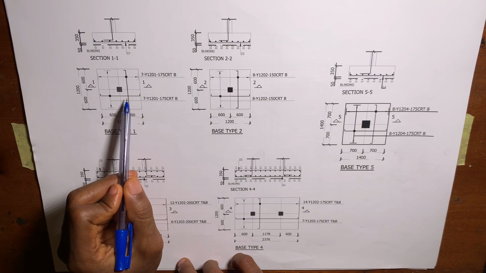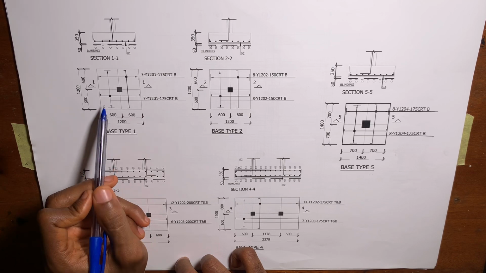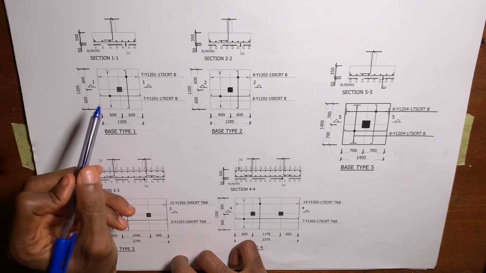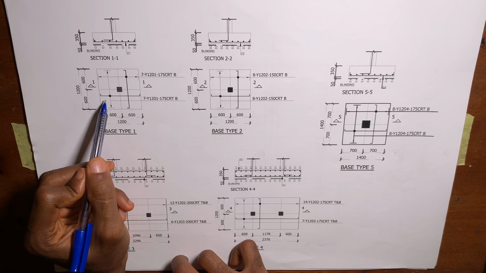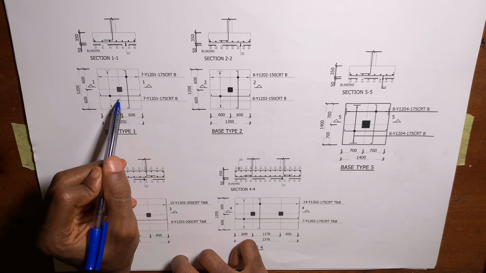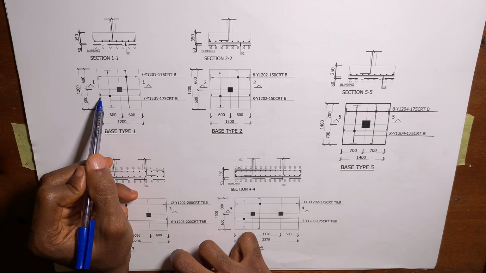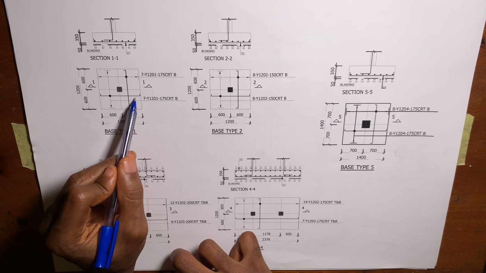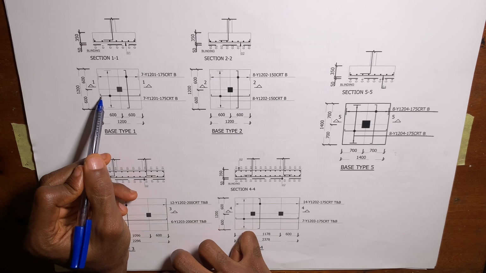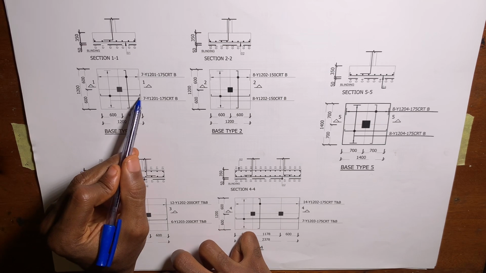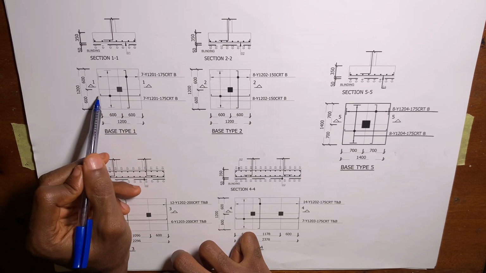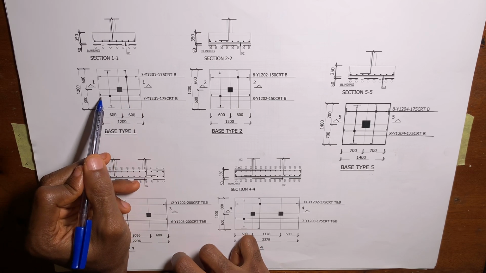Now you can see, let me just use base type 1 as an example. Base type 1, the reinforcement, let me just use the horizontal reinforcement. Now if you can see in this base type 1, the horizontal reinforcement, there is a spacing right between the edges of the what? Column bases. That spacing is called your what?